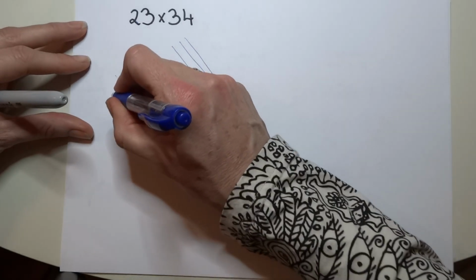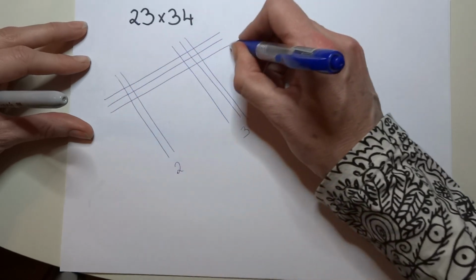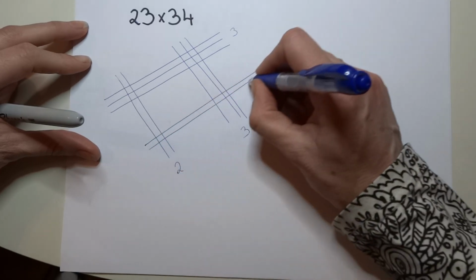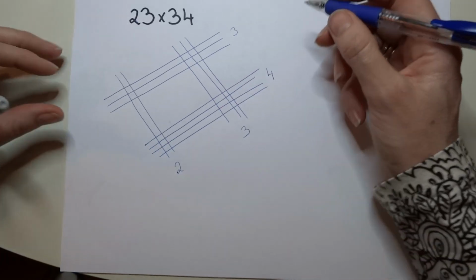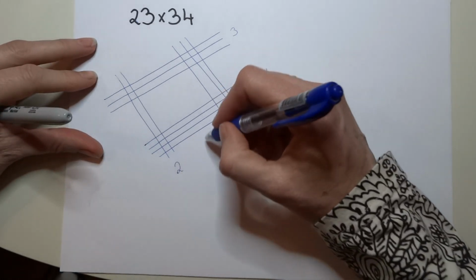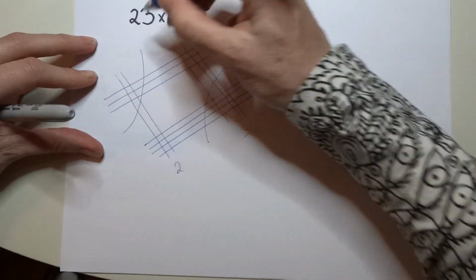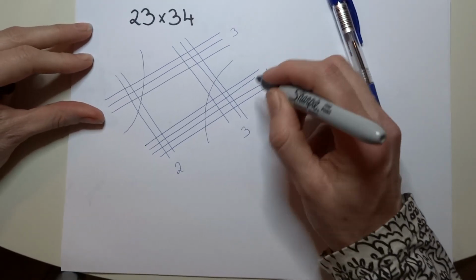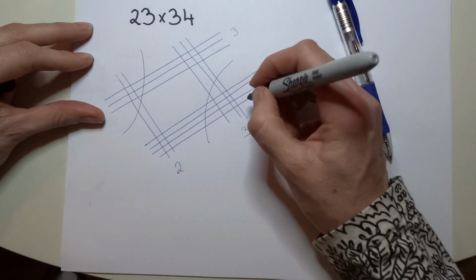The 34, we start by writing from the top, 3 lines crossing together representing the tens, and 4 lines with a bit of space in between representing the 4. Okay. What we do now is group where the lines cross into different groups. Here's one group, and here's another group. We start where the ones cross the ones, and these will end up being our ones.